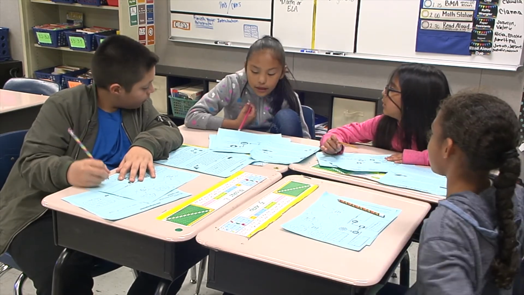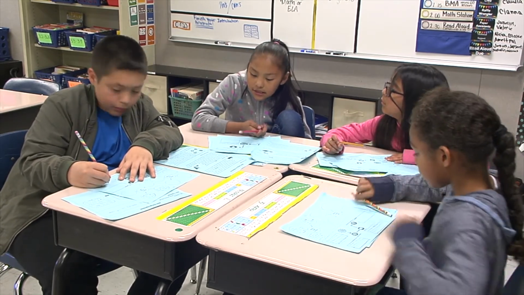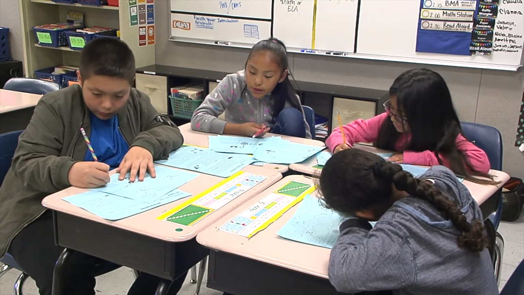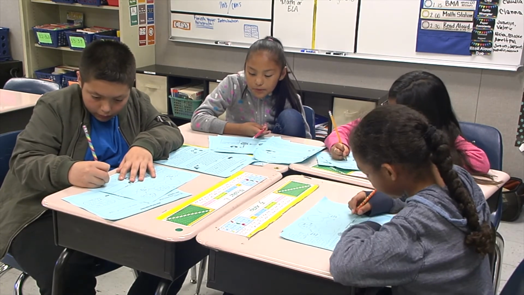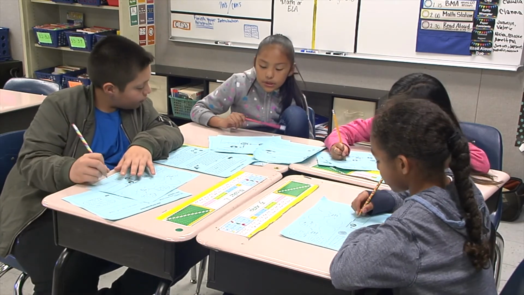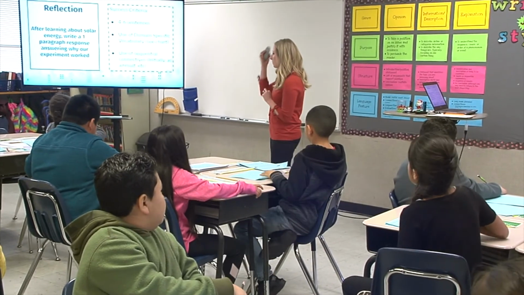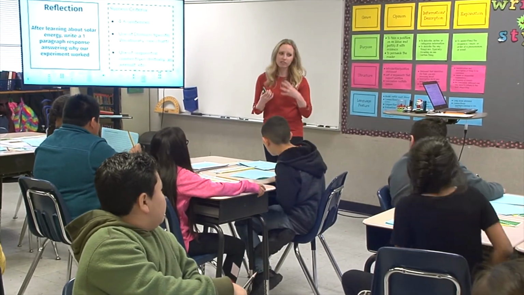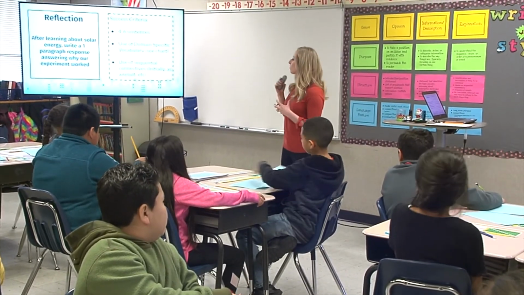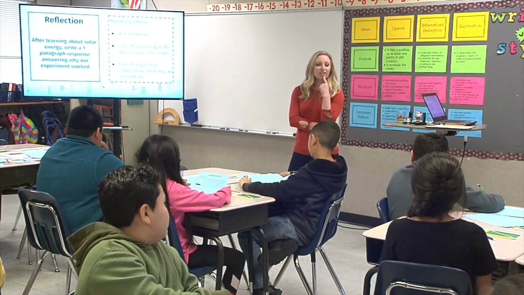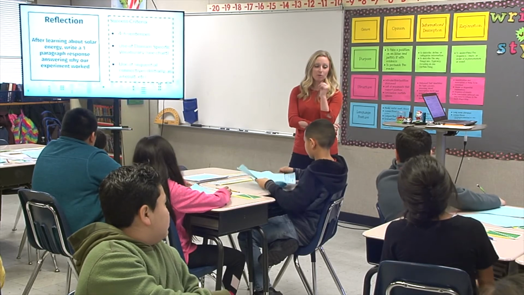So the last box says, at last, the electricity is being used for most stuff we need, like stovetops, refrigerators, and televisions. So now we're going to reflect back. After learning about solar energy through that entire text, I want you now to write a one-paragraph response answering why our experiment worked the way it did.